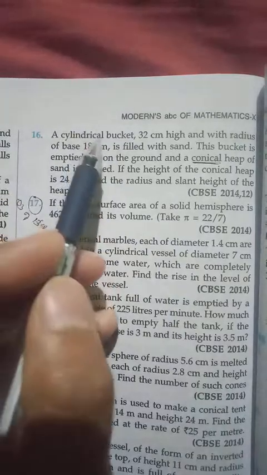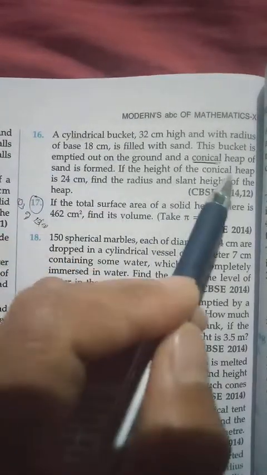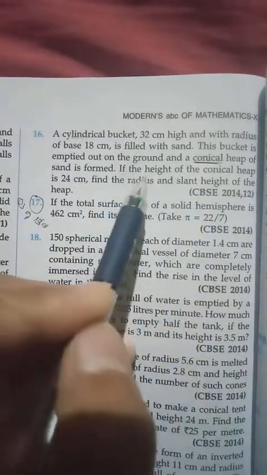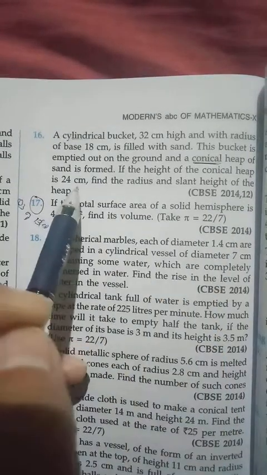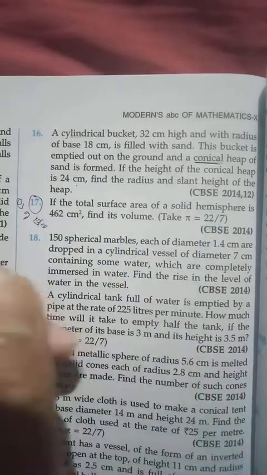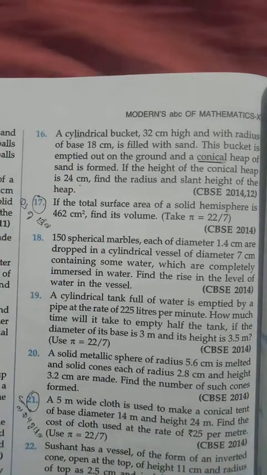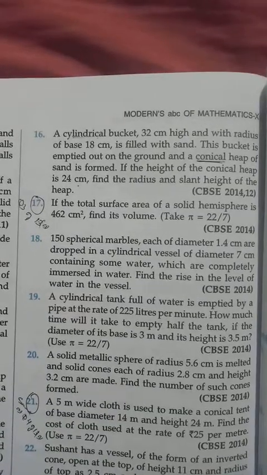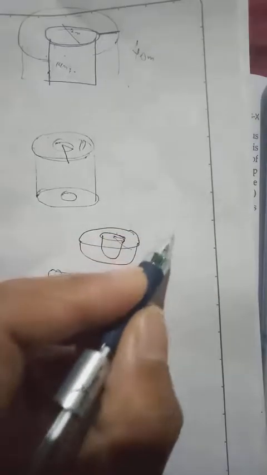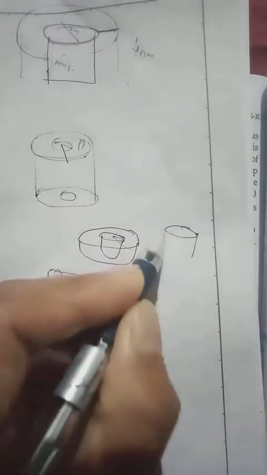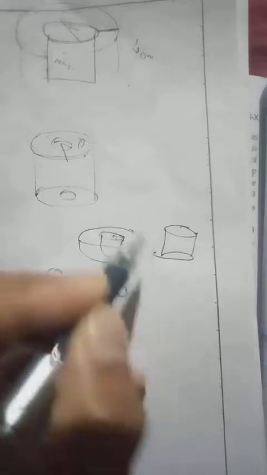So first we have a cylinder, then we have a cone. The height of the cone is 24. The radius and slant height we still have to find. So you see at the beginning we have a cylindrical bucket, we fill it with sand. Then what did we do?